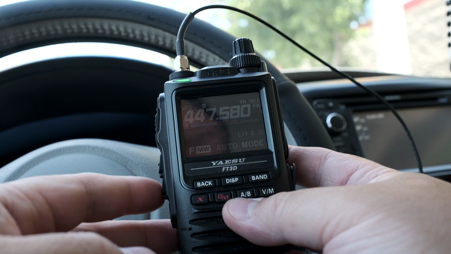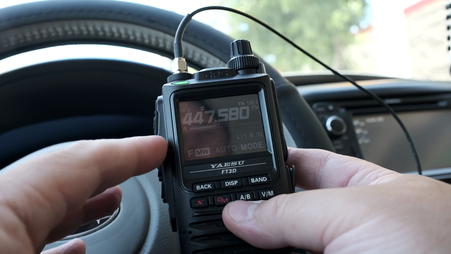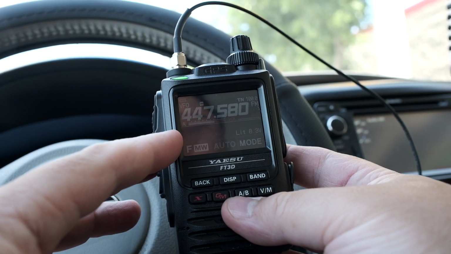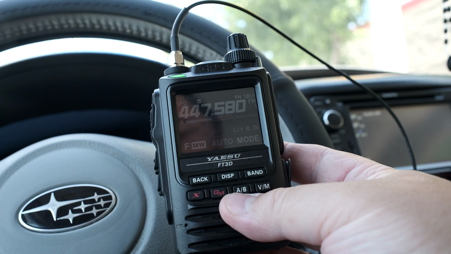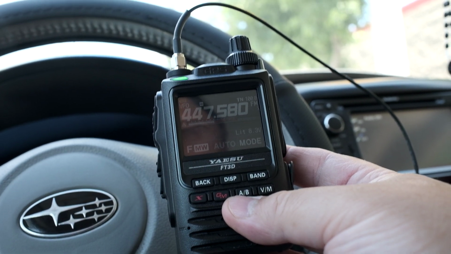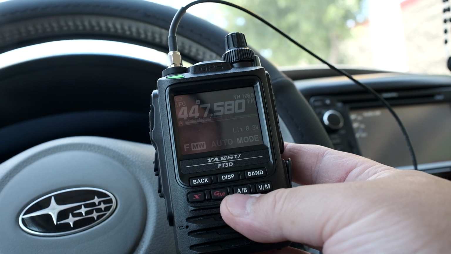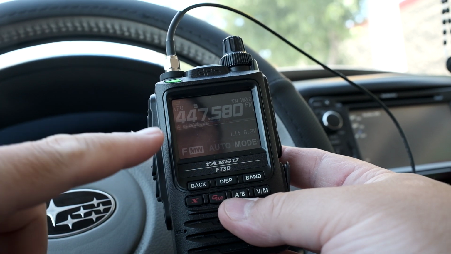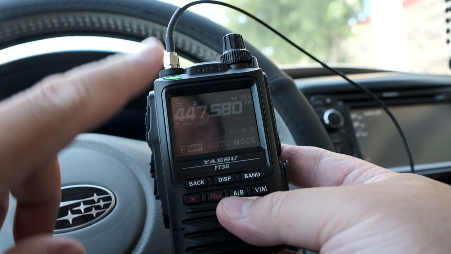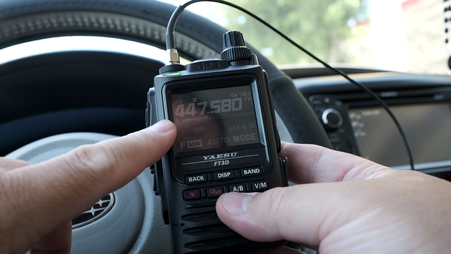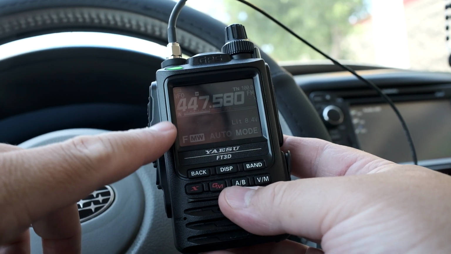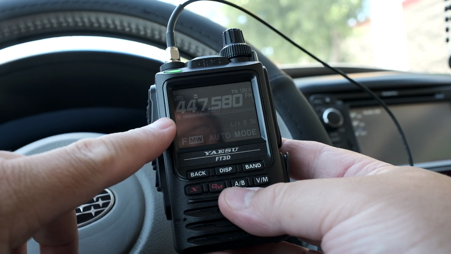Hi everyone. So I want to talk to you about the brightness of the screen for the Yaesu FT3D and some of the settings and what I've noticed so far. I'm in the car. Of course, there's shade inside here. Right now it's dim, the screen, but it's dim at level 1. That's very important. It's still backlit right now, and I'll tell you how to change those settings.